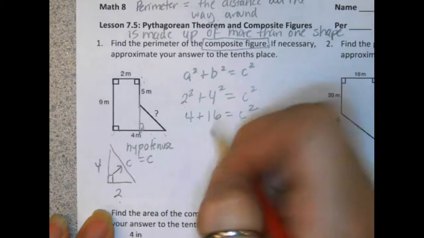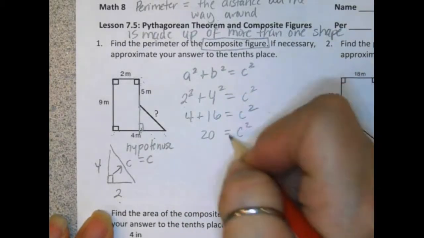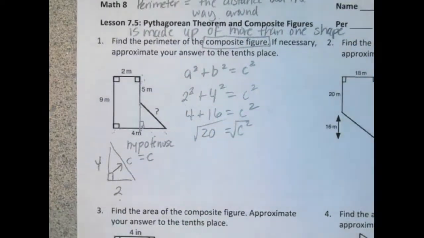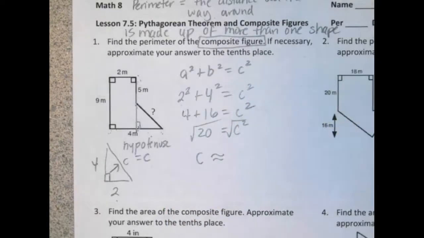What's 4 plus 16? So then I need to take that root of 20, right? Is 20 a perfect square? So I can take the root of 20. And what do you get? About, right? Approximately what?